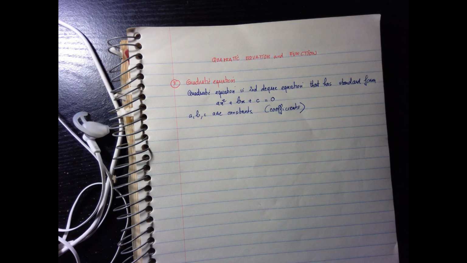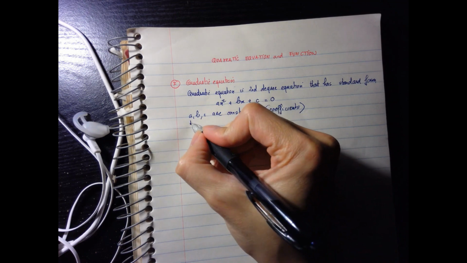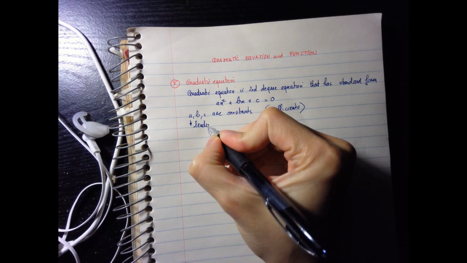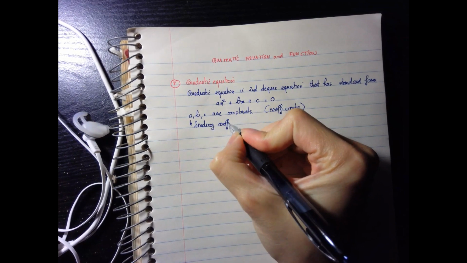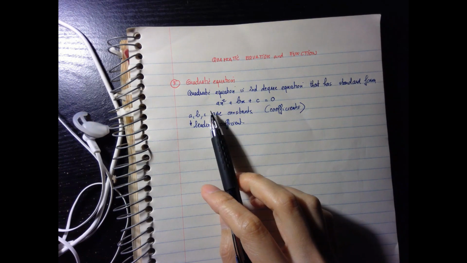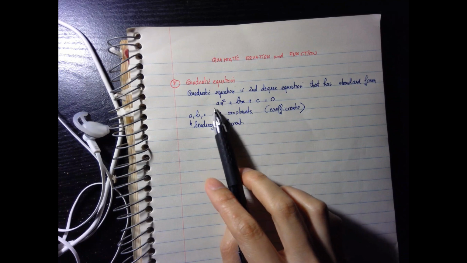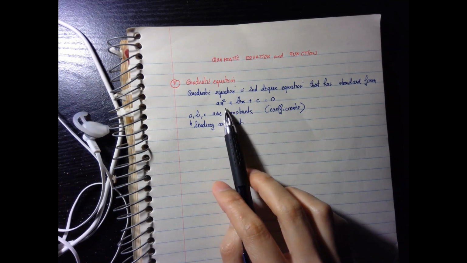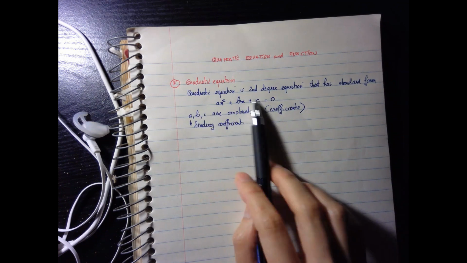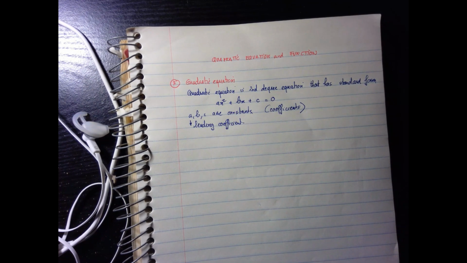A is called the leading coefficient. This is the full form, or standard form, of a quadratic equation. Full form or standard form is kind of the same thing.